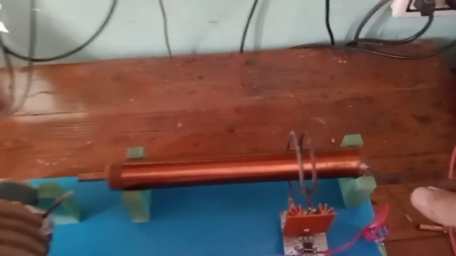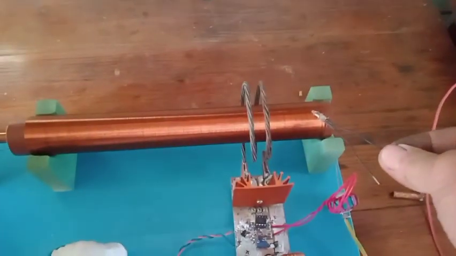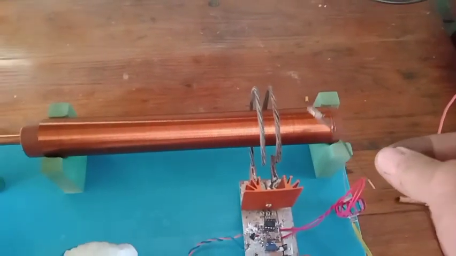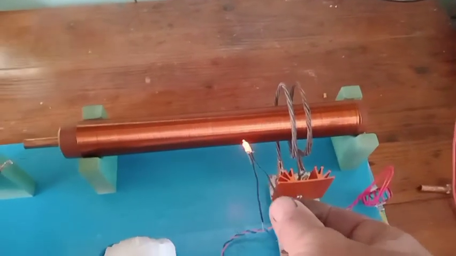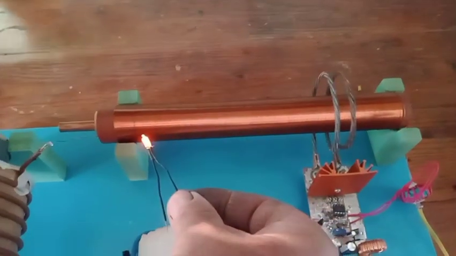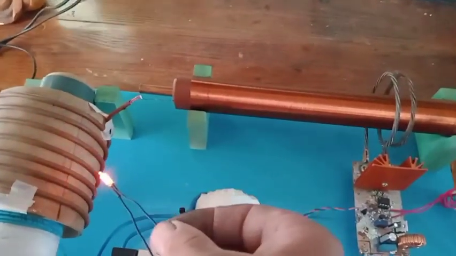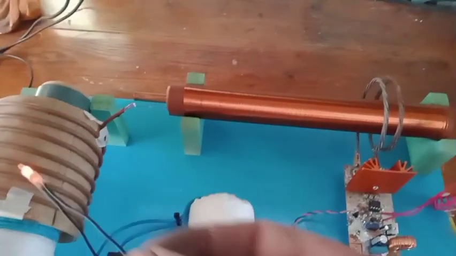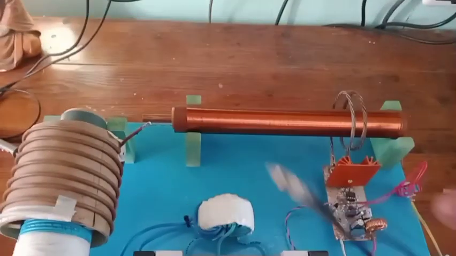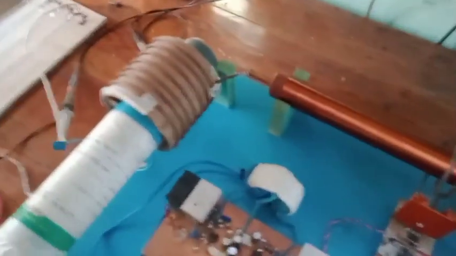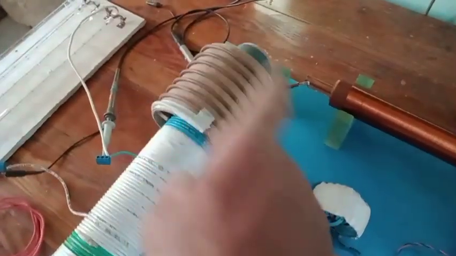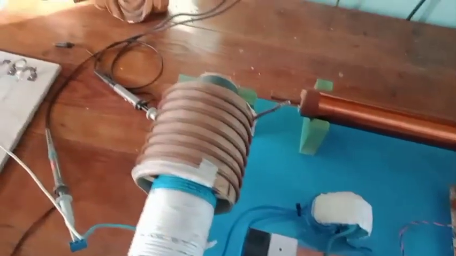So we have here the cold end, the current node, and here the hot end with the most intense field. Getting some burning through the neon. Yeah, the most intense field is here in the antenna coil.